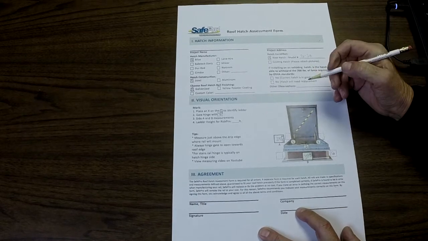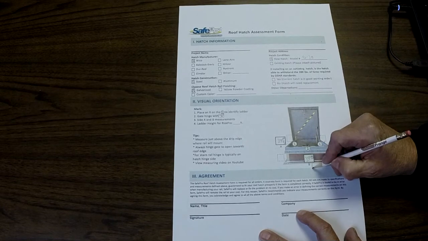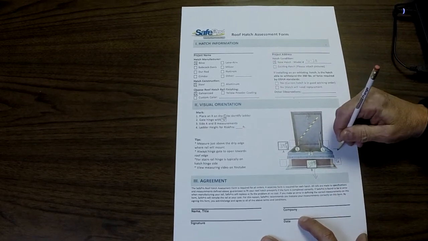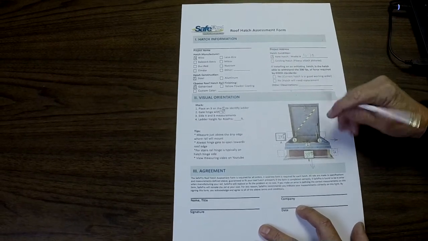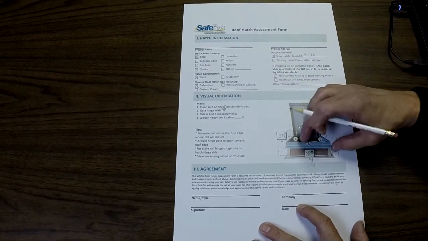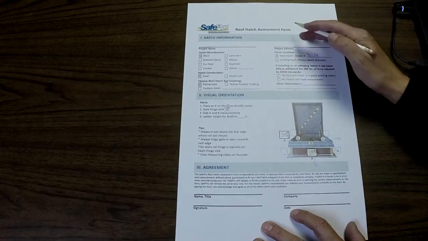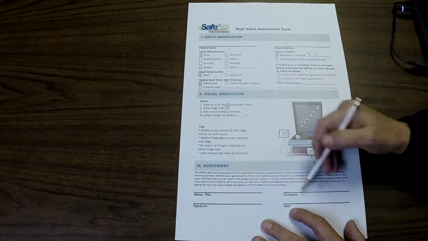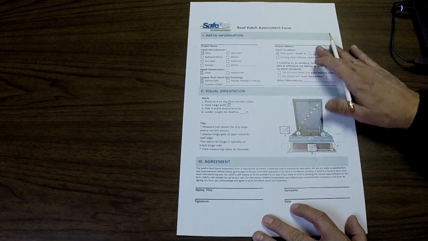One thing that would be helpful is to help us identify which way you will be coming out of the hatch. So if you come out in the front, you could put an arrow here. If you're going to come out on the side, you can put it here. That way we'll know that this hinge of the gate would swing this way, as opposed to if you're coming out the front where it'd swing this way. And then lastly, make sure you read the terms on the agreement and you sign and date and send it to us. With this, we're able to complete the order for SafePro.